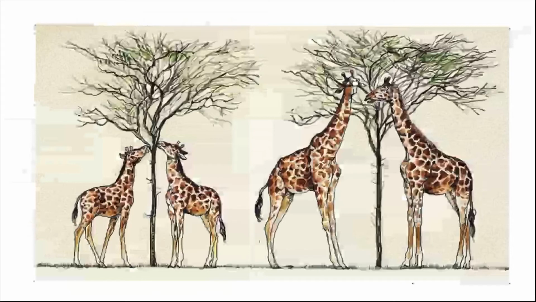So in this case, the giraffes needed a longer neck. They stretched their necks out their whole lives, and so their offspring were born with longer necks to account for the fact that the parents needed a longer neck.